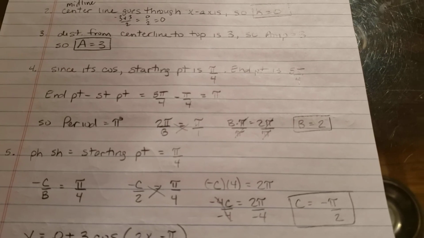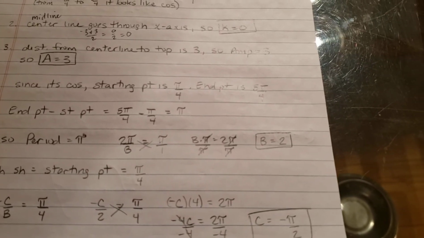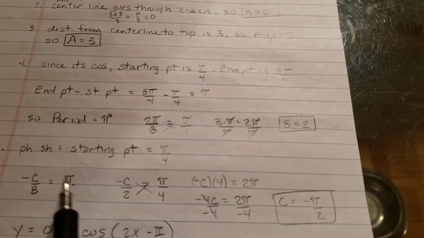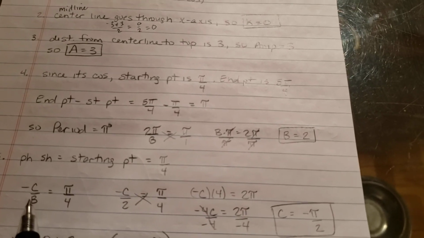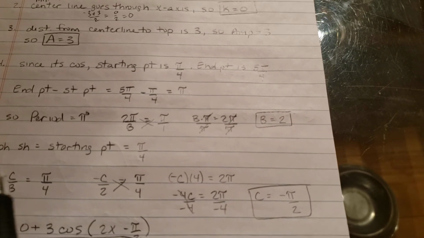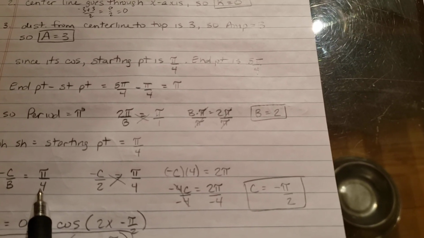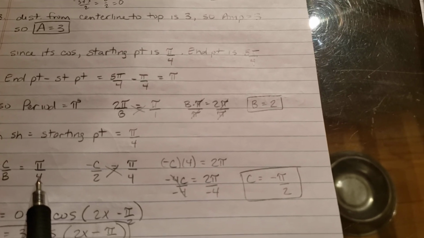Then we cross multiply. Oh, first, sorry. We have negative c over b is equal to pi fourths. Since negative c over b is a formula for the phase shift, and pi fourths is our starting point for this graph, which is the phase shift also.